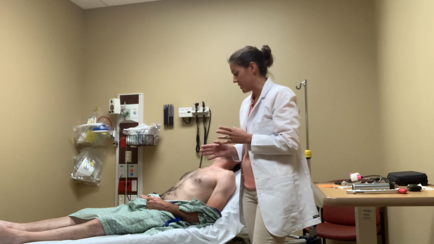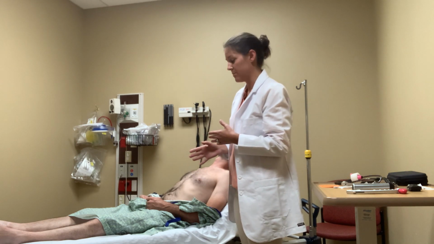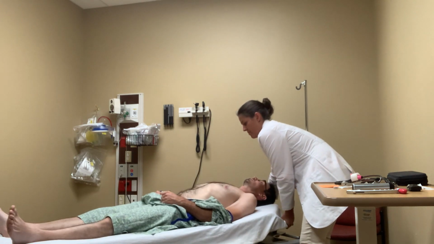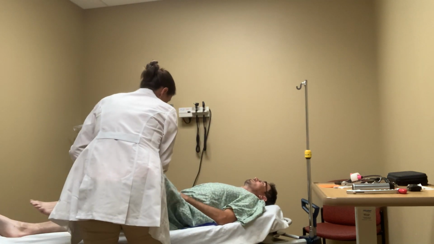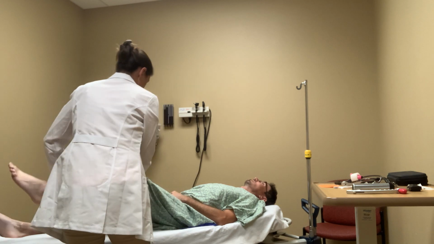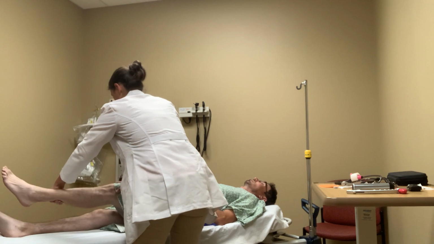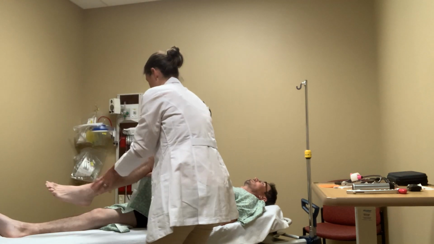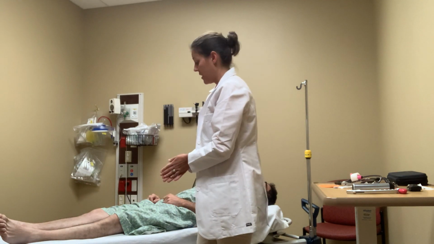So now that I've completed this portion of the exam, I'm going to move on to the musculoskeletal portion of the exam. So I'm just going to lay the patient completely flat. I'm just going to have you flex the knee, extend the knee, abduct the hip, I'm sorry, and abduct the hip. We're going to do internal rotation of the hip and external rotation of the hip, and everything is noted to be normal at this time.